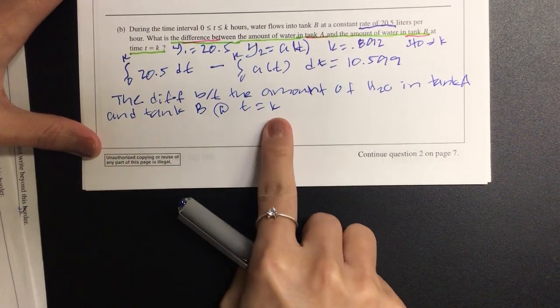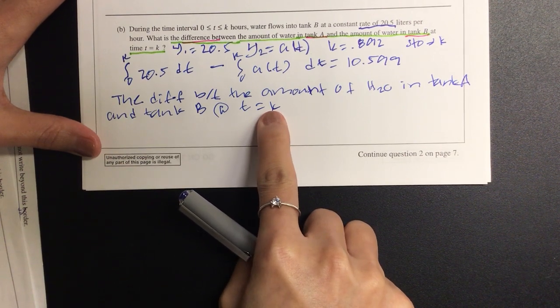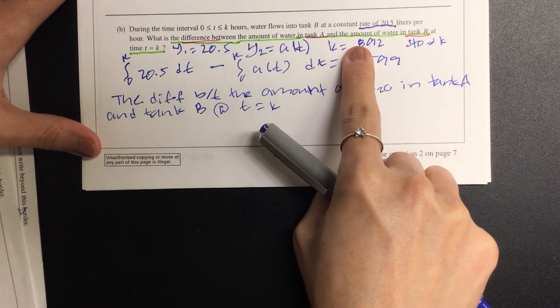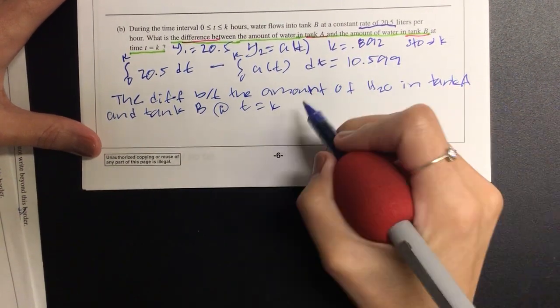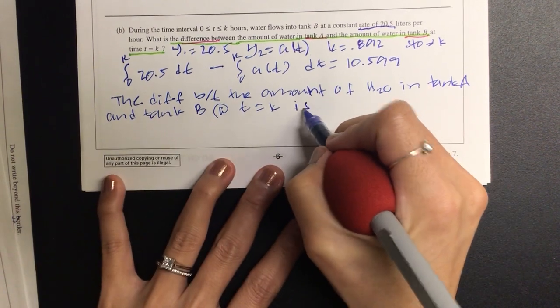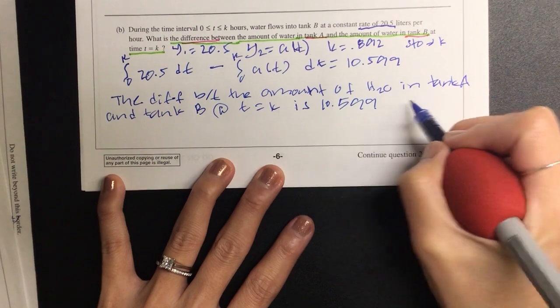Now, will the AP graders take off for leaving variable k? No, as long as you specified it previously, they can always say that is credit. Okay? Is 10.599 liters.